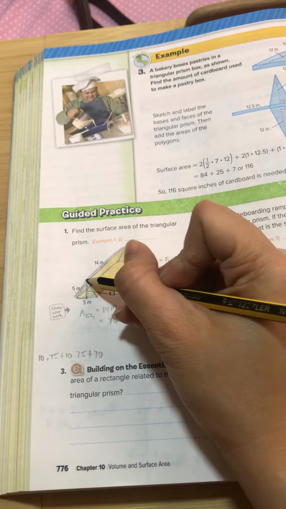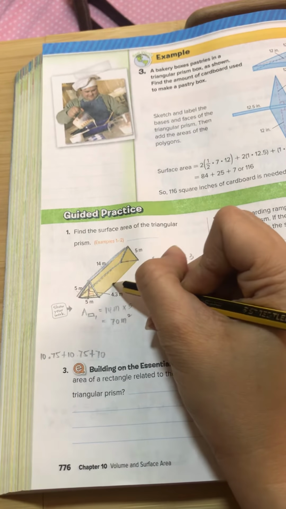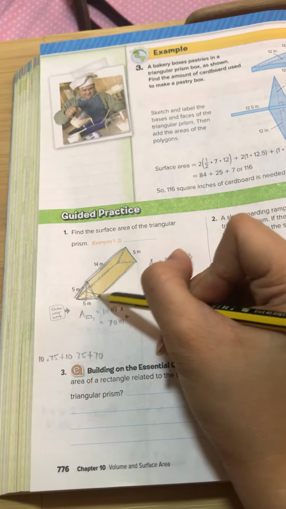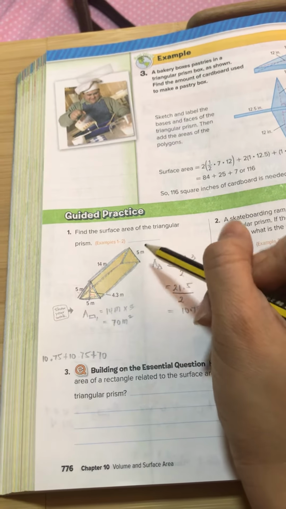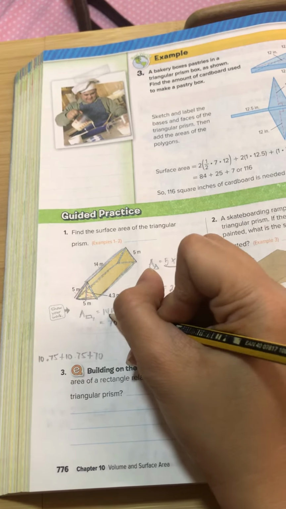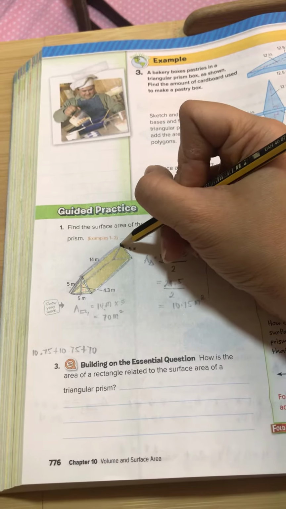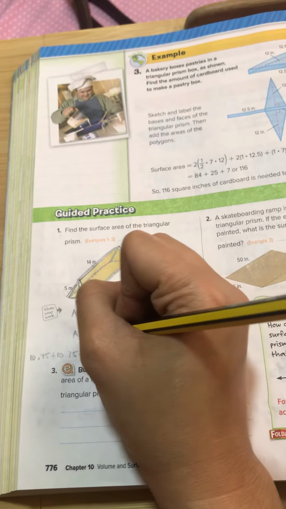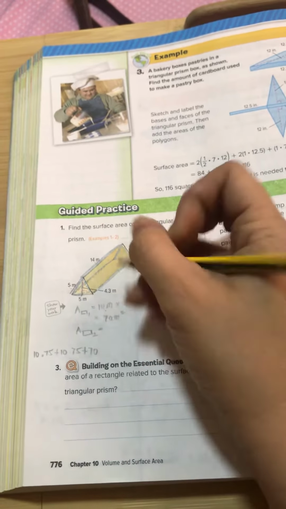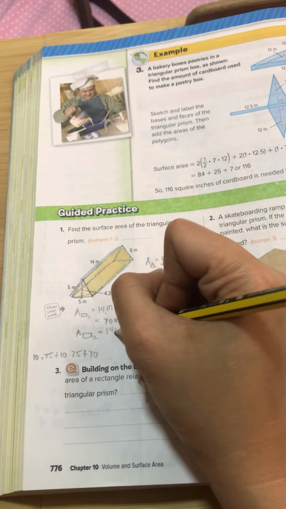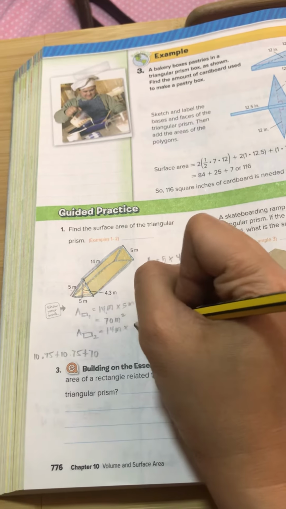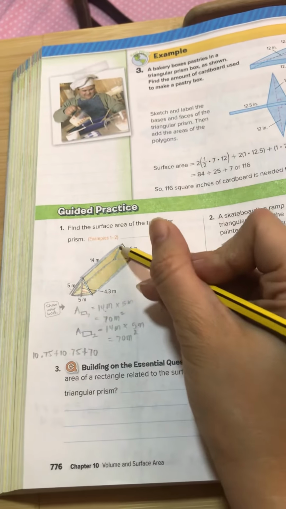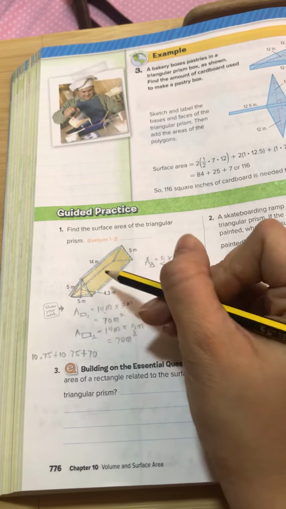Next, this side, which also has 14m as the base, the same as this one, and 5m. So you can write the area also, if you want, so that it will be clear. 14m times 5m will get 70m square for this side, which is the same.